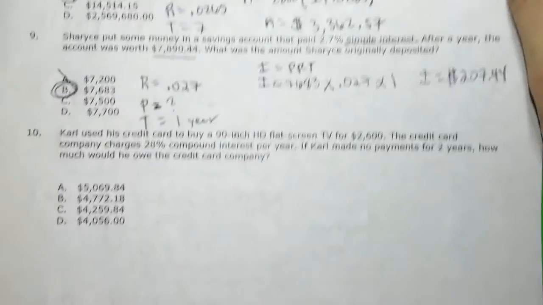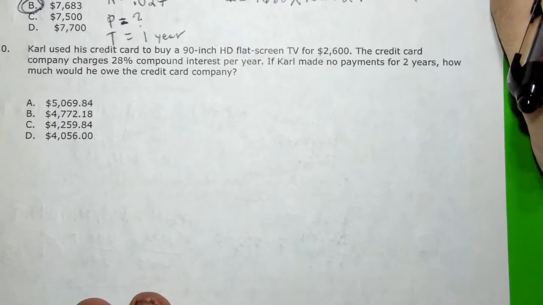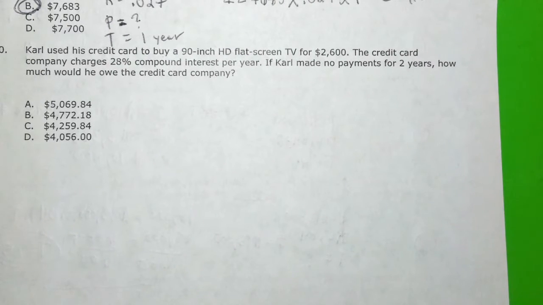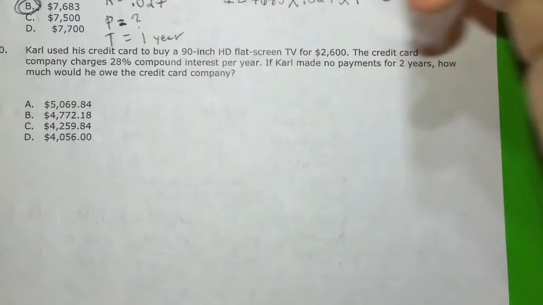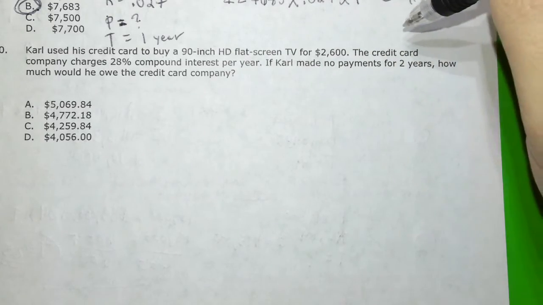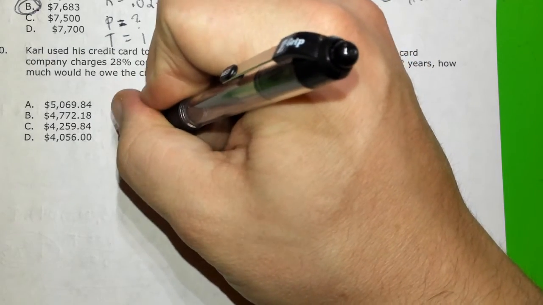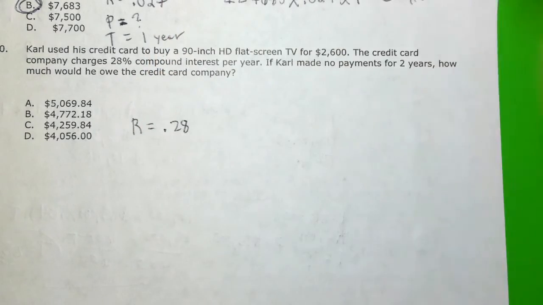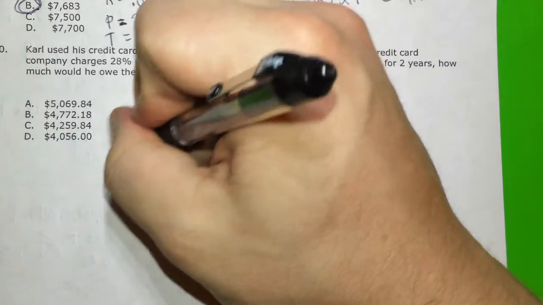And finally, last but not least, number 10. Carl used his credit card to buy a 90-inch HD flat screen for $2,600. The credit card company charges 28% compound interest per year. If Carl made no payments for 2 years, how much would he owe the credit card company? All right, so he bought the TV for $2,600. We have 28% compound interest, so R is 0.28. No payments for 2 years.